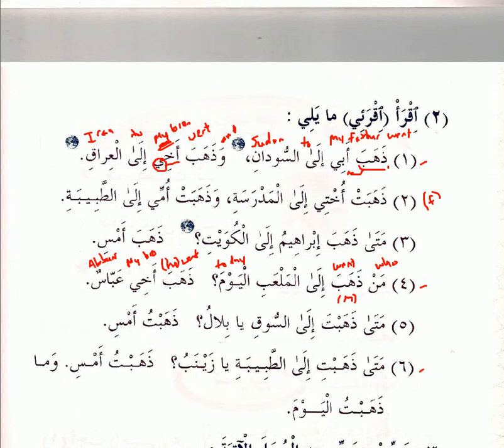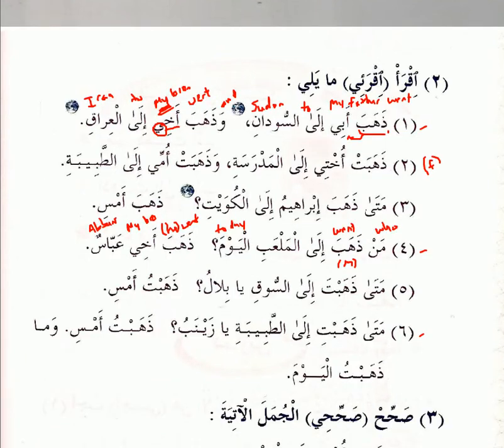That's what we're saying. Okay, let's look at the last one because the last one is female and I want to get a female one done in here. It's a long one too. That's why I chose this one. Our last one is Mata dhahabti ila tabibati ya Zainab? Our question is a mata question. It's a when question.